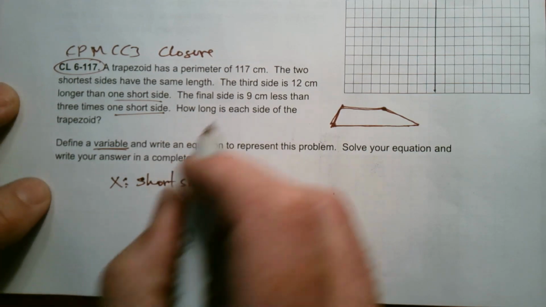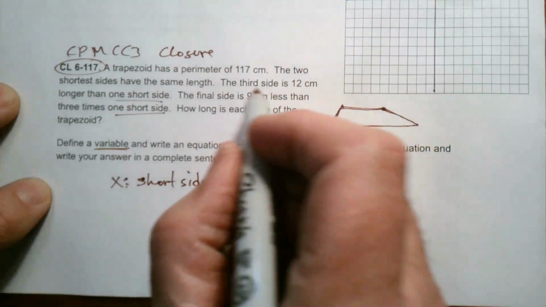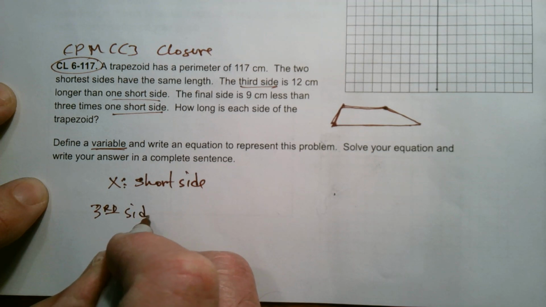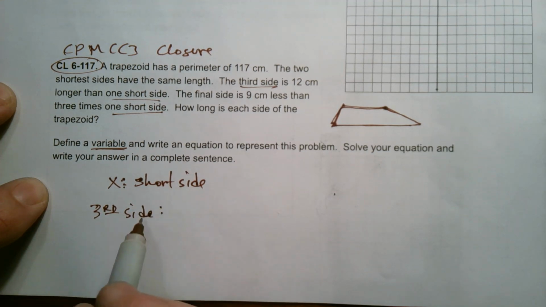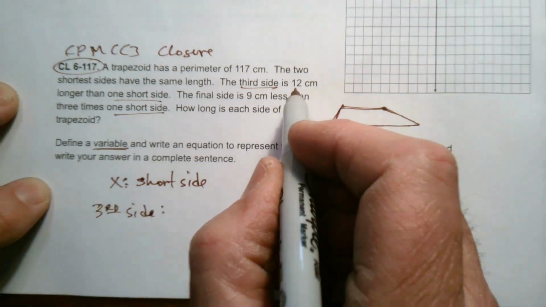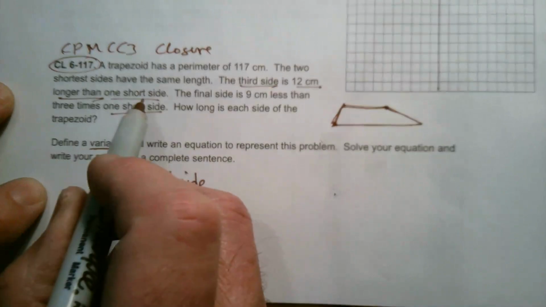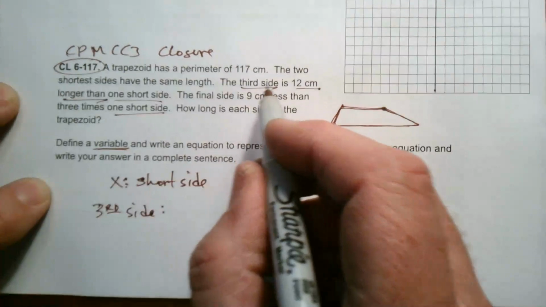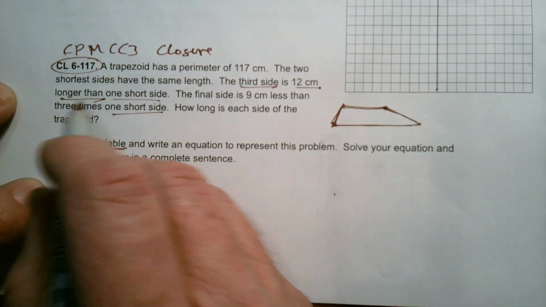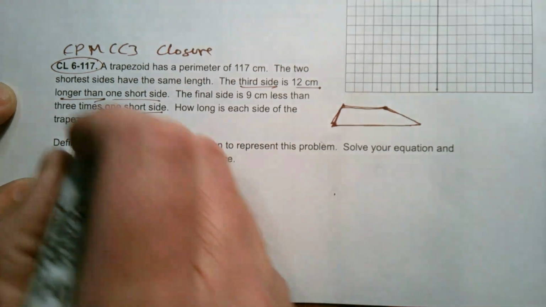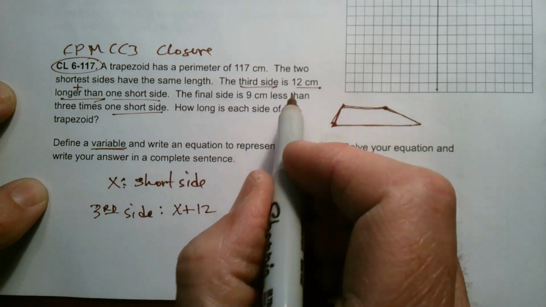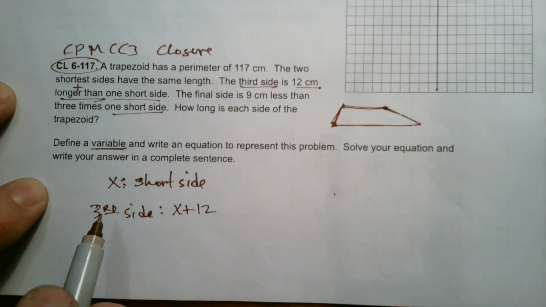Now, what about the third side? What would the third side be in terms of x? The short side is x. It says the third side is 12 centimeters longer than one short side. So how do I write an expression for 12 centimeters longer? Longer means addition. So my third side would be x plus 12.